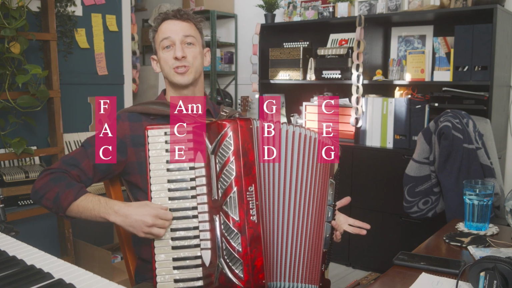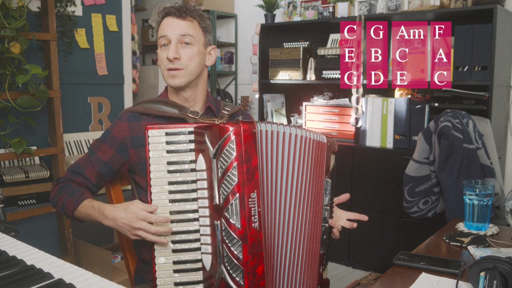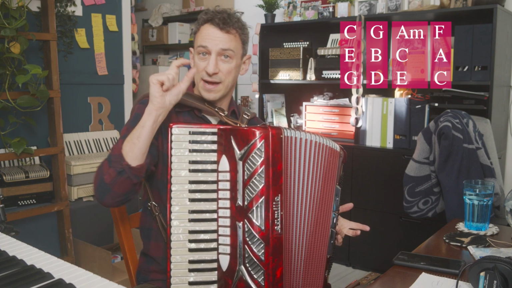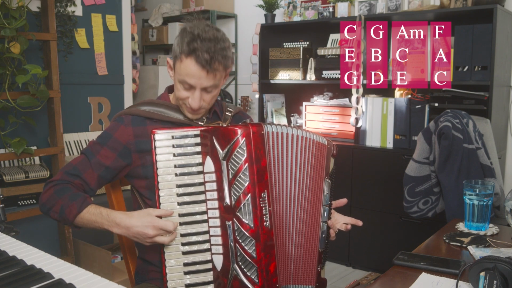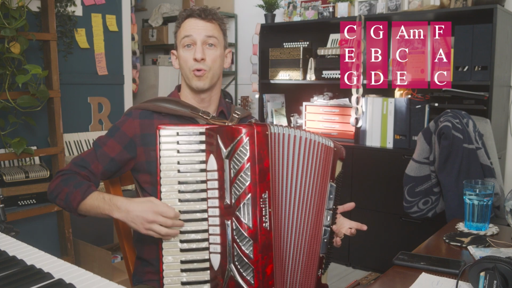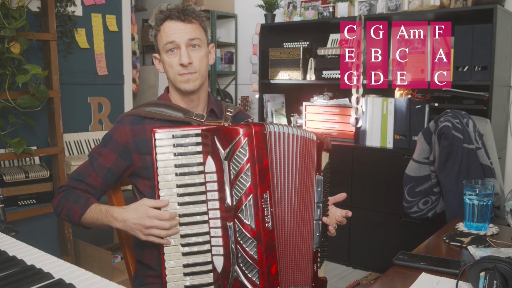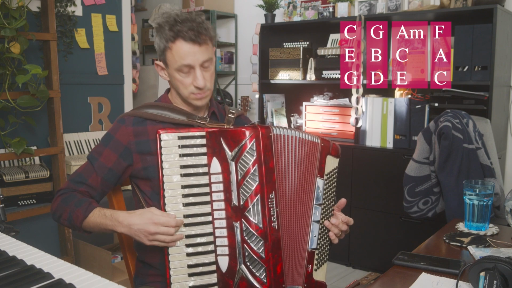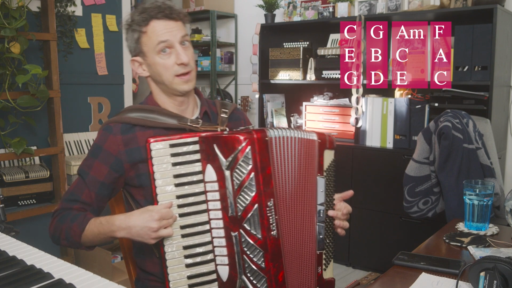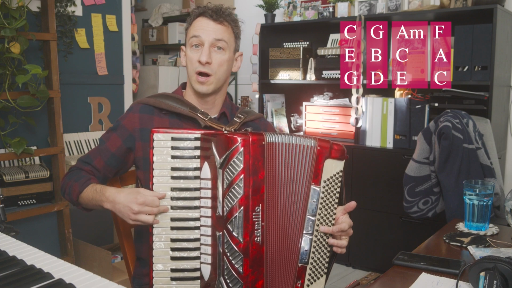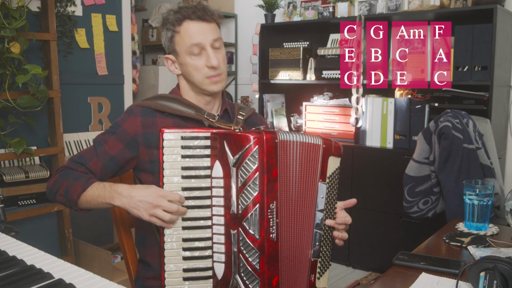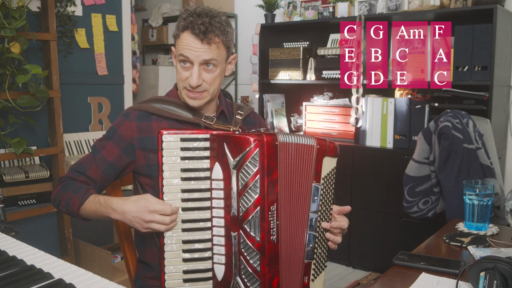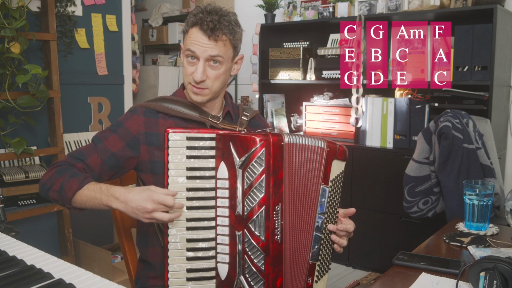Again, C major. Right? Notice how the notes of that solo are the notes of the chord. E, C, and G. The next notes of the solo are of the G major. D, G, B. There's my G major.